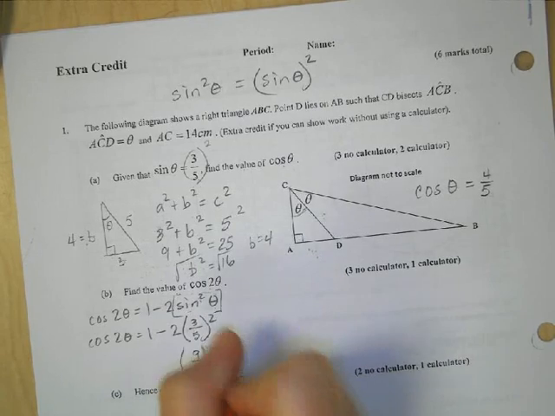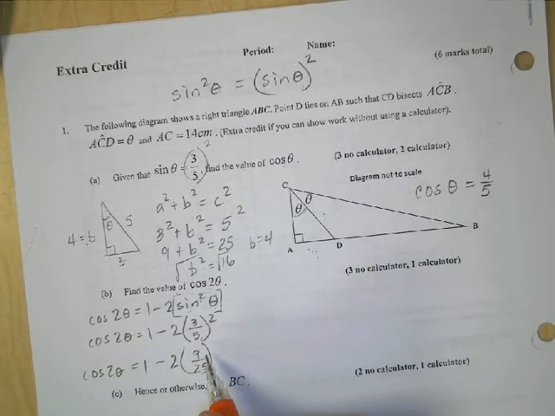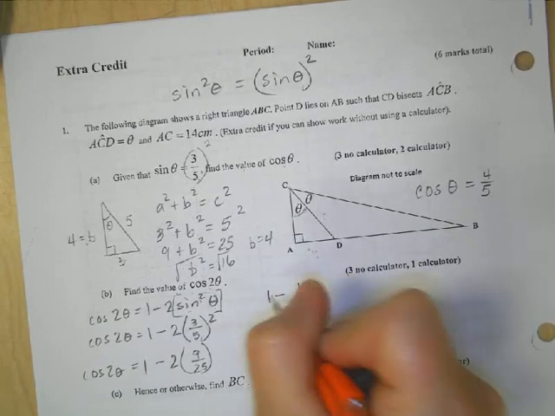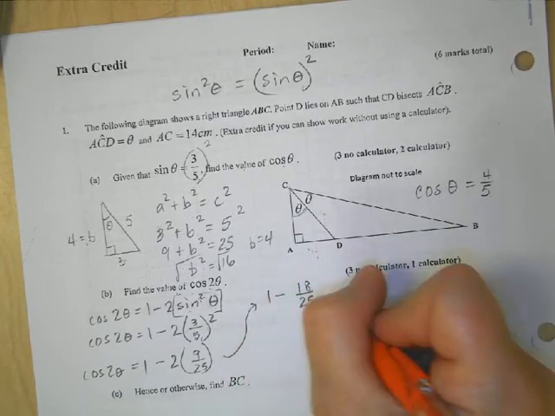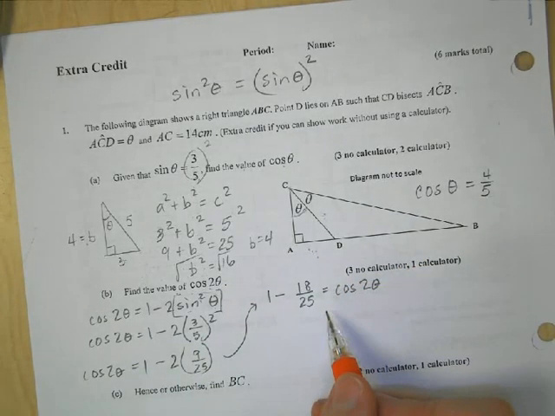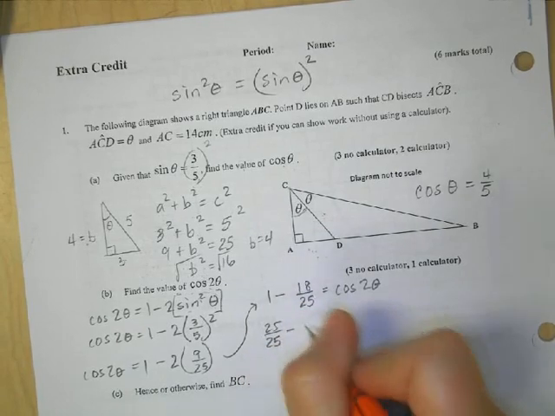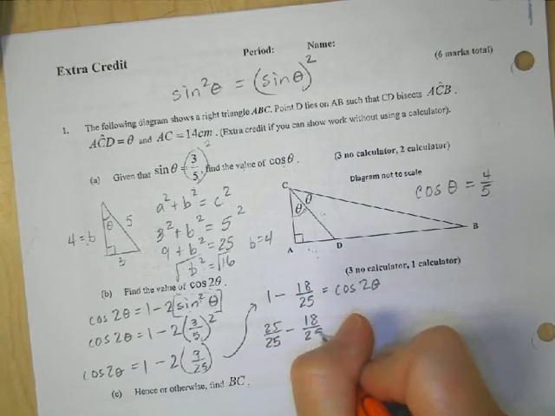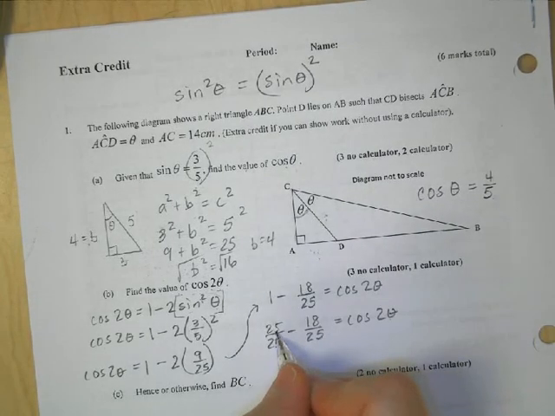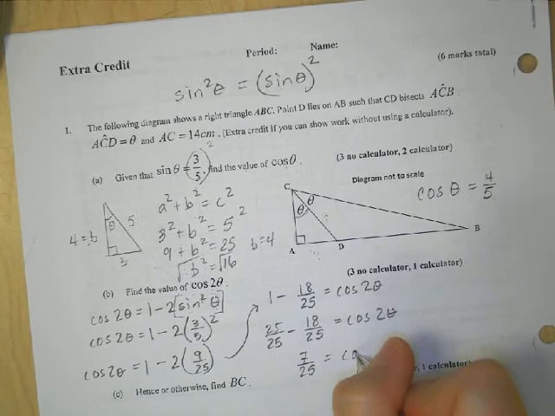We're going to times that by 2 and subtract it from 1. So if we simplify that, we get 1 minus 18/25. Sorry, I should have written equals cosine of 2 theta. Should have written that first, but sorry, they just switched sides. So 1 is the same as 25/25. For those of you who forgot how fractions work, we need to have a common denominator before we can subtract them. So then we subtract 18 from 25, and we get 7. 7/25 is equal to the cosine of 2 theta.